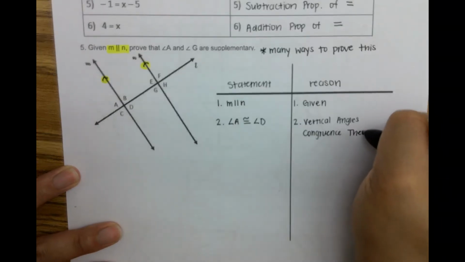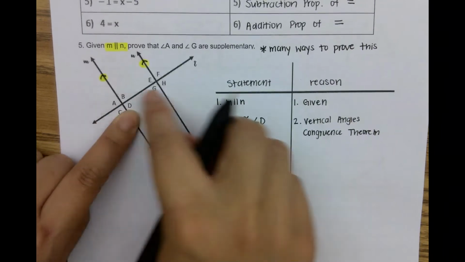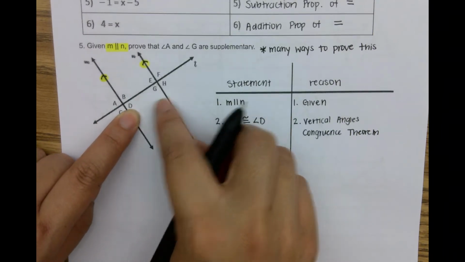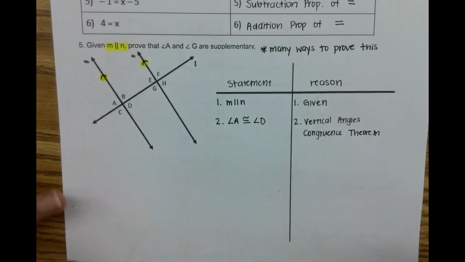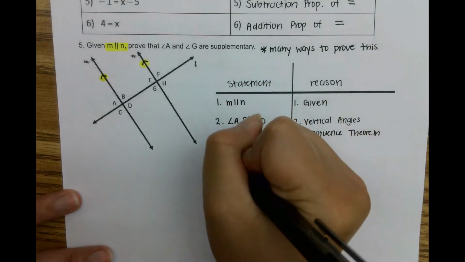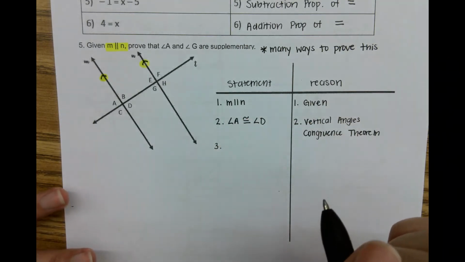Okay. So I've connected A to D. Now, since I want to prove A and G are supplementary, I'm going to relate D to G. And how D and G relate is that angle D and G are supplementary.